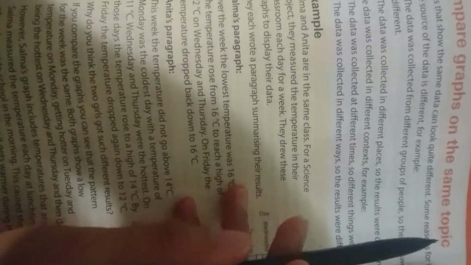Today we are continuing with data handling, and we are going to now compare graphs on the same topic. For this section you must remember that a graph shows us different types of data, and it makes it easier for us to compare the data. For example, if you look at these two graphs, they are both showing us data, and we are able to interpret the information and draw conclusions from them. So today we are going to compare graphs on the same topic.